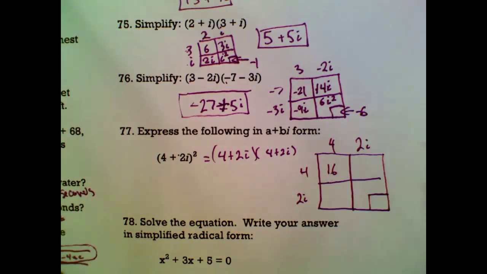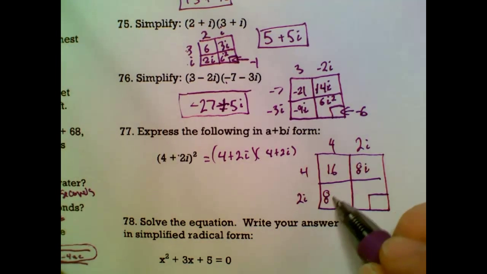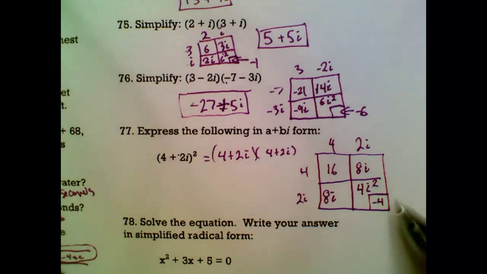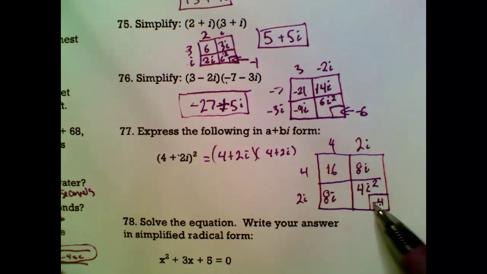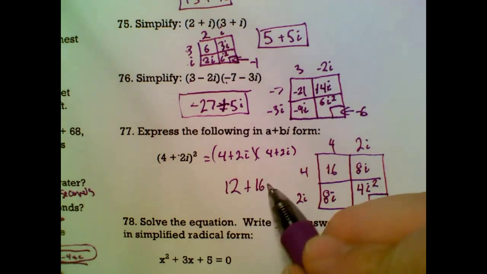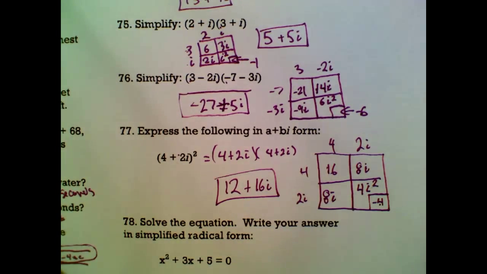4 times 4 is 16, 4 times 2i is 8i, 4 times 2i is 8i, and 2i times 2i is 4i squared. But i squared is negative 1, so we've got negative 1 times 4, which is negative 4. Bring together like terms, 16 and negative 4 gives us 12, 8i and 8i gives us 16i. There you go. That's for number 77.